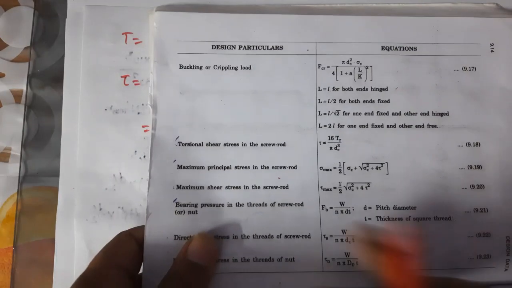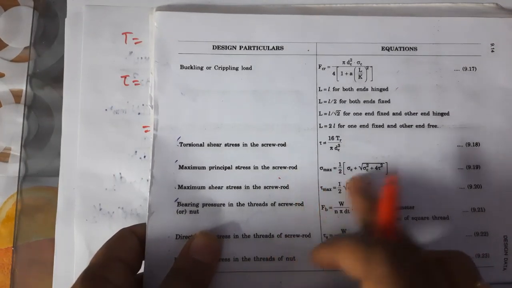So if the screw jack is experiencing both torsional and axial stress, we have to calculate the maximum shear stress as well as maximum compressive stress. That can be found out using the formulas for maximum principal stress and maximum shear stress.